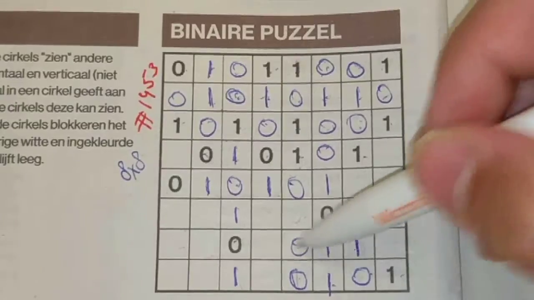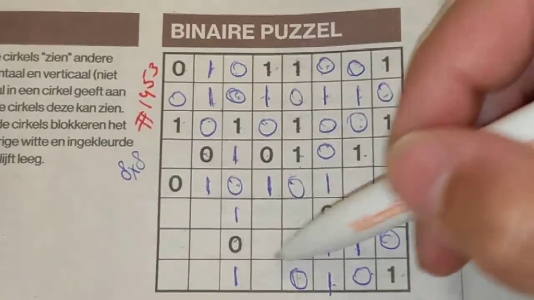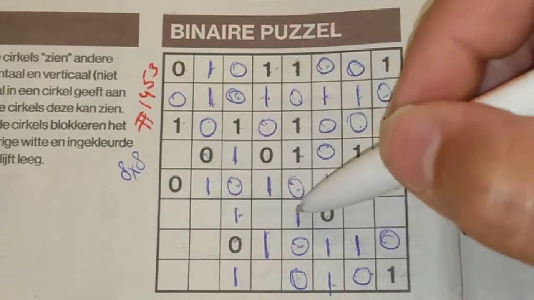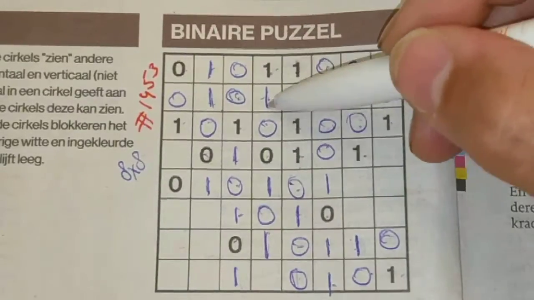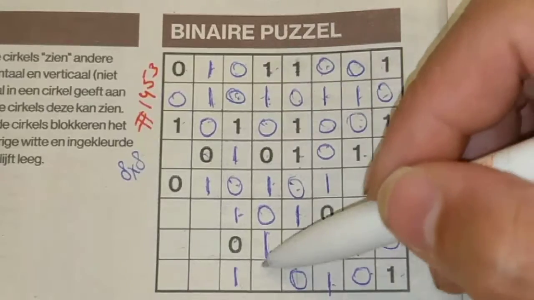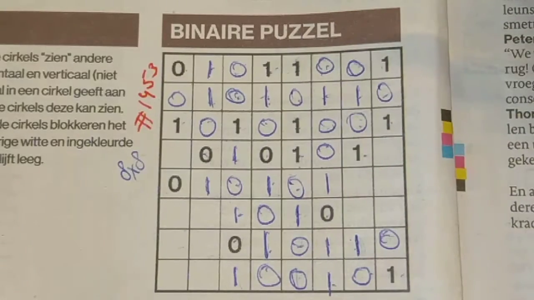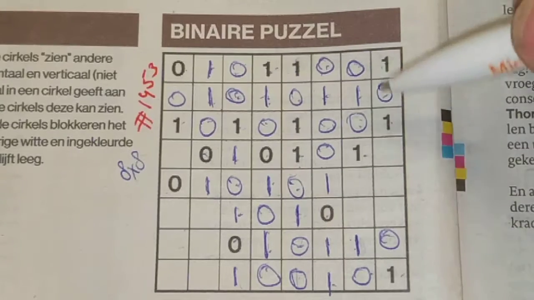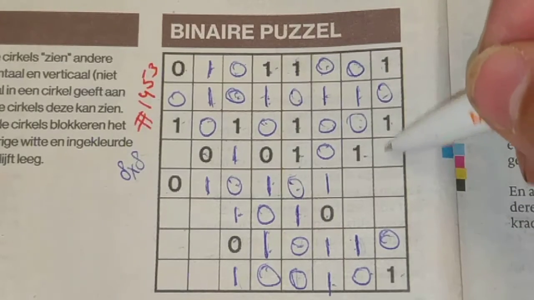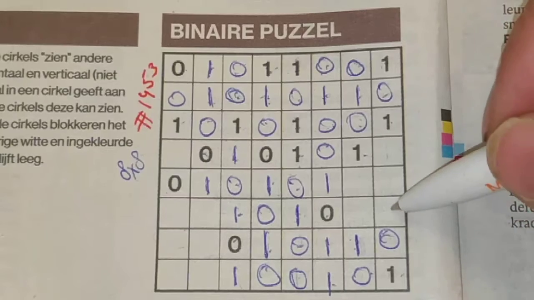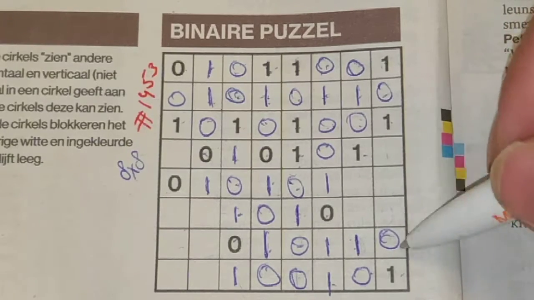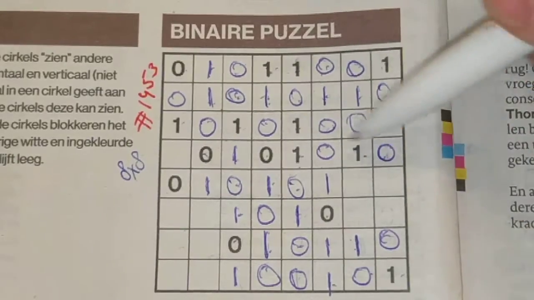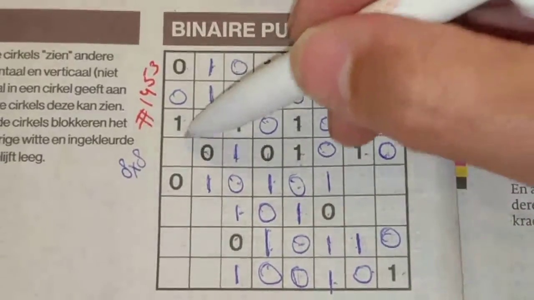Double one, here a zero, there a zero. Between two zeros comes a one. Between two zeros comes a one. Between two ones comes a zero. 4 ones, so the rest are zeros. Then 3 ones. If I place the 4th one here in this column, then we have 3 zeros in a row. Not allowed, so this cannot be a one. This should be a zero. 4 zeros in this row, so the rest are ones.